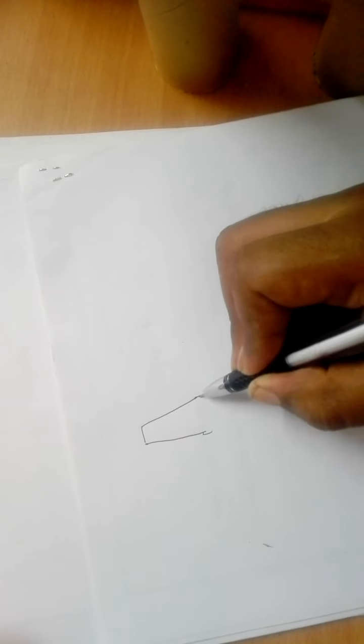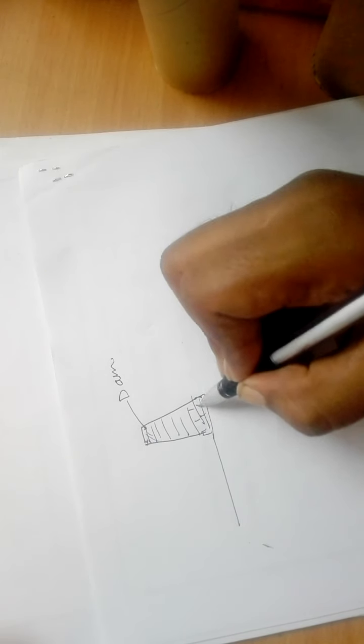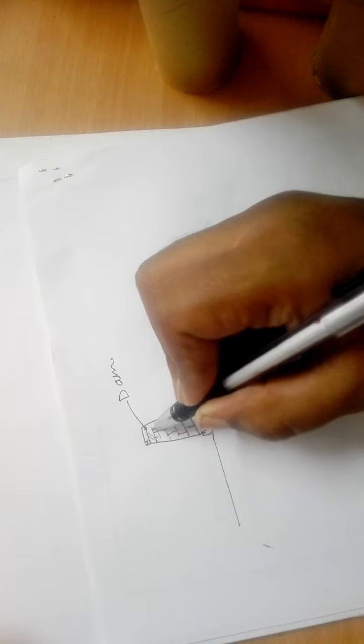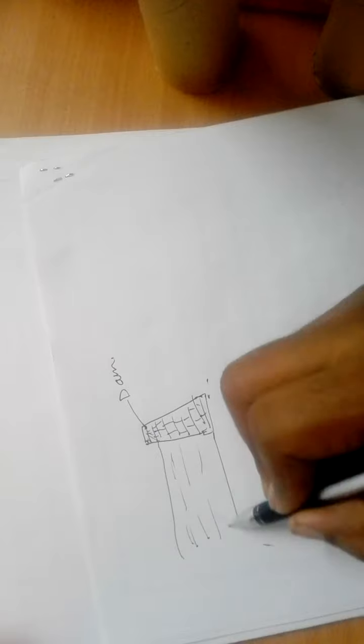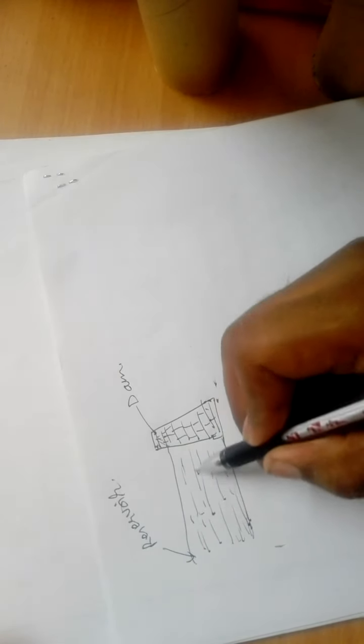Let's see. Okay, pay attention to the diagram here. I'm going to draw something. I guess we have discussed it in our previous class also. This is a dam to produce hydroelectricity. A dam is constructed in the way of a flowing river so that the water flowing through the river accumulates in a pond-like structure which is called a reservoir.